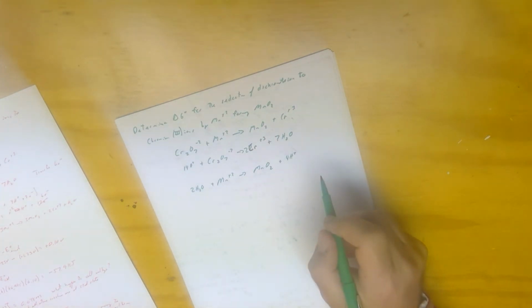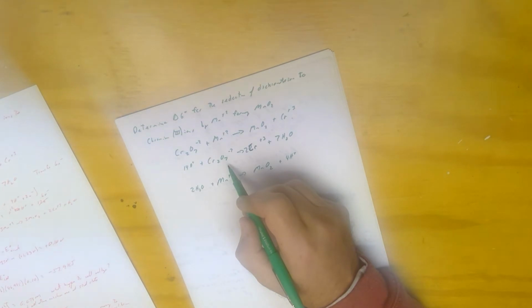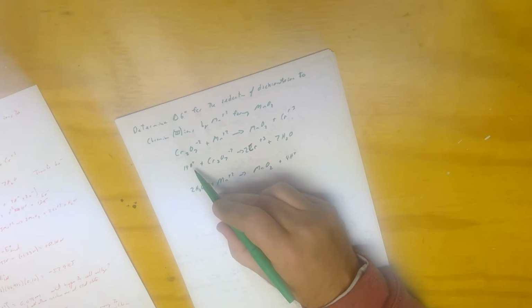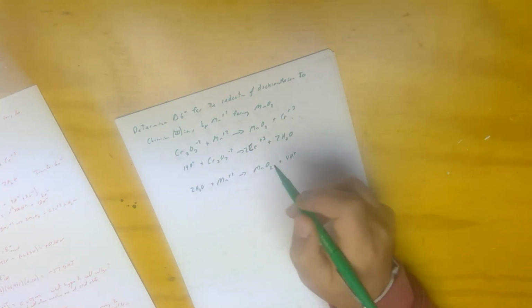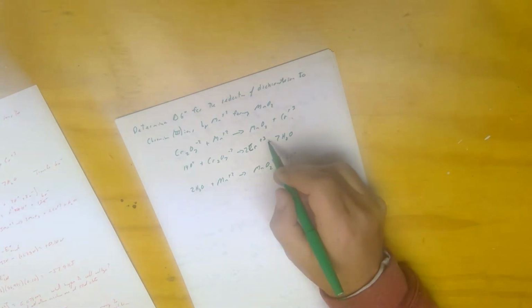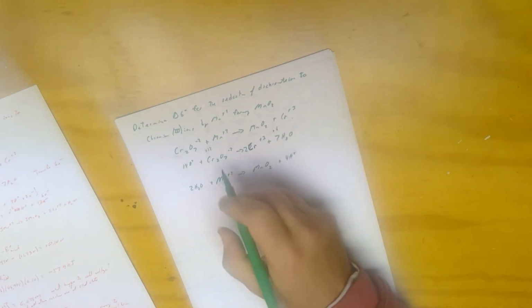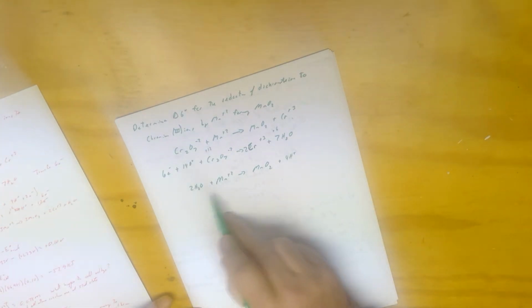Now we have to look at electrons and our overall charge. On this side, we have plus 6, and over here we have minus 2 plus 14, so plus 12. So this is plus 12 going to plus 6. So we're going to add 6 electrons on this side. Let's look at our charges here.